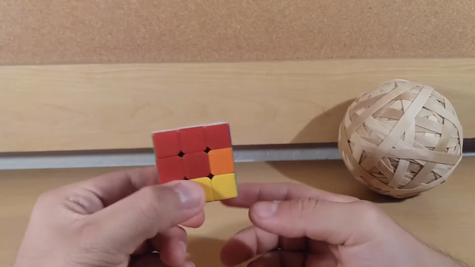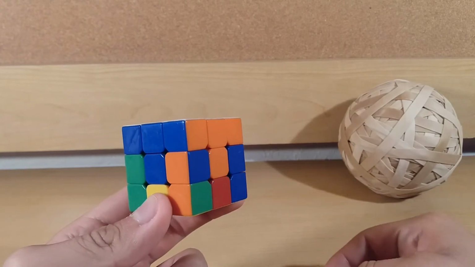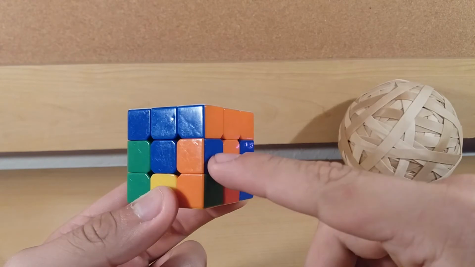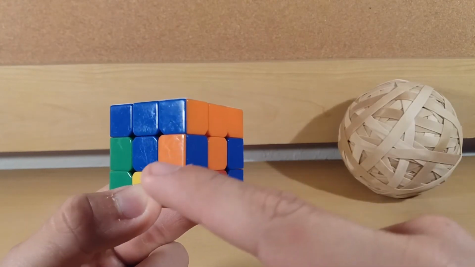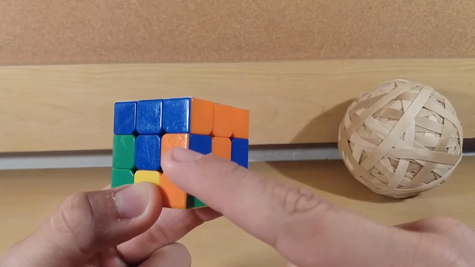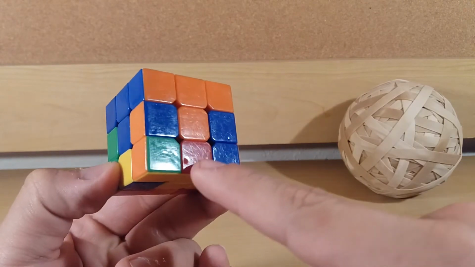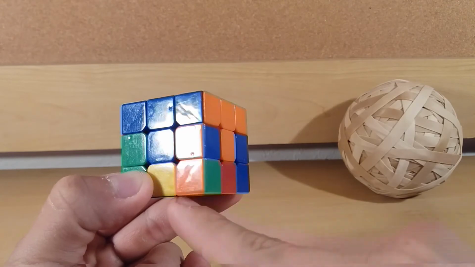Okay, now since we solved this side, let's solve another side. Let's say you get the situation that the edge piece is in the right place but not in the right position. You see the colors are alternating. So now what you need to do is place another one of these edge pieces in its place to take this out in order for you to solve it right.